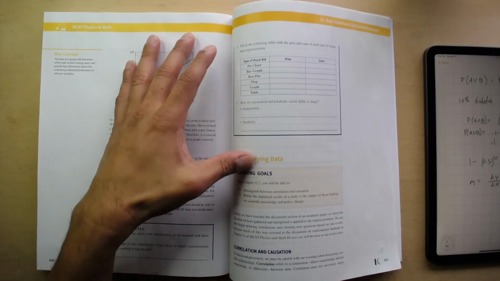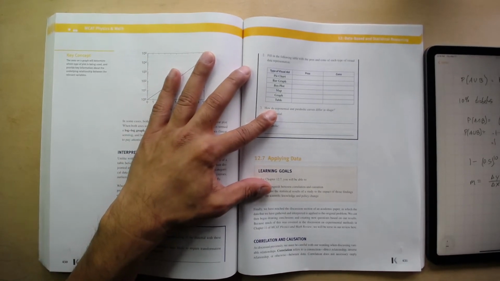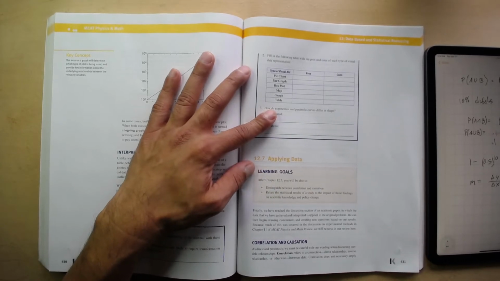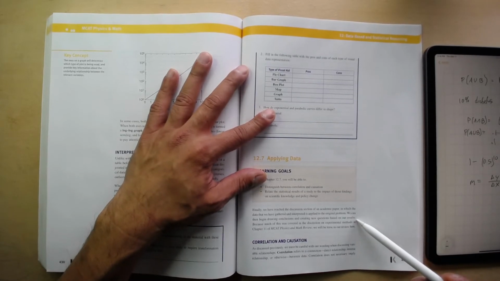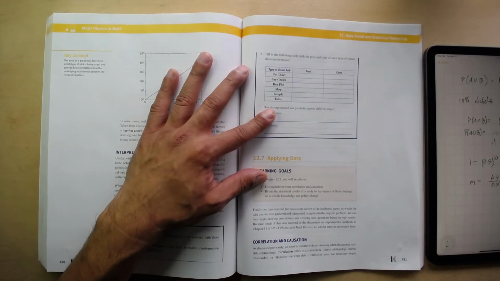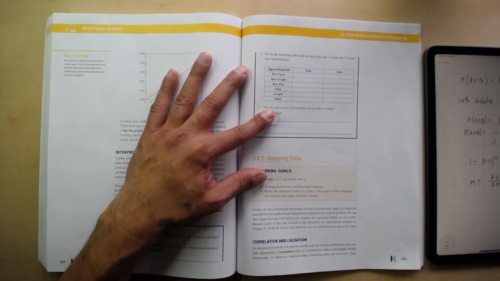Applying data. Finally, we have reached the discussion section of an academic paper, in which the data that we have gathered and interpreted is applied to the original problem. We can then begin drawing conclusions and create new questions based on our results. Because much of this was covered in the discussion on experimental methods in Chapter 11, we will be terse in our review here. Correlation and causation.